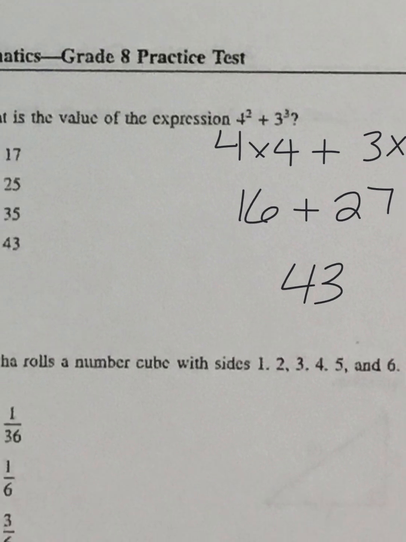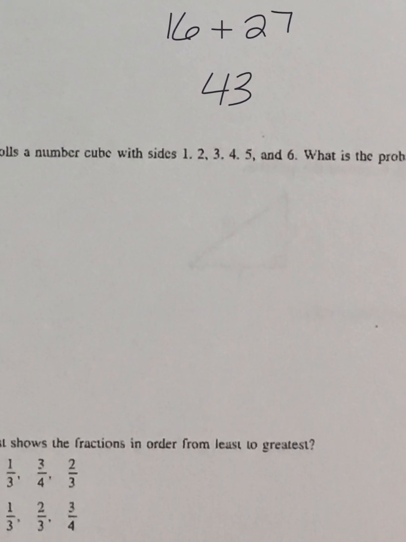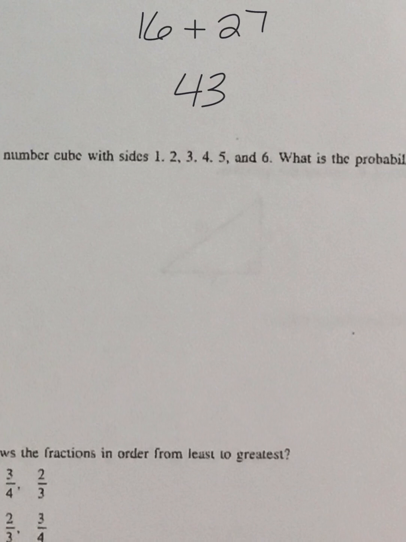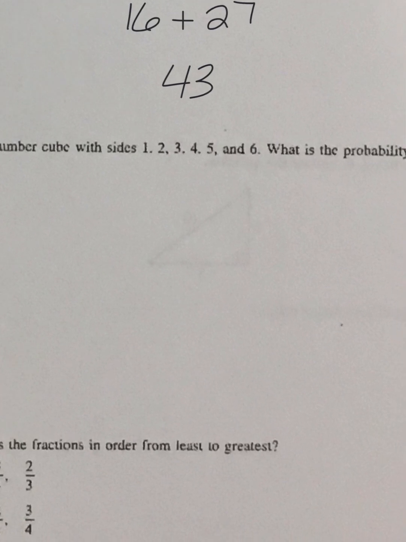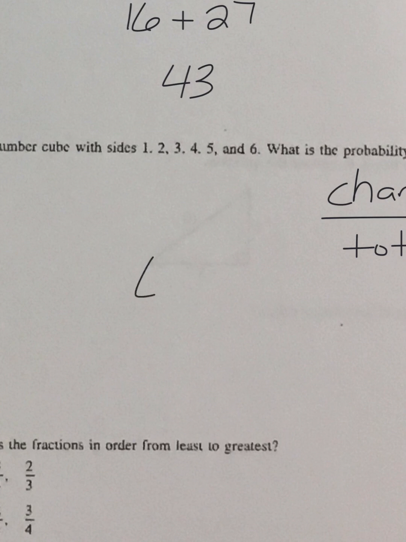Okay. Number 7. This is going to be the last chapter we actually talk about in 8th grade, but you can still figure out how to do it. Martha rolls a number cube, or a dice, with sides 1, 2, 3, 4, 5, and 6. What is the probability of not rolling a 3? What does probability mean? What your chances are. Okay, so we're going to think chance over the total. What are my total options? There are 6 options on a dice.